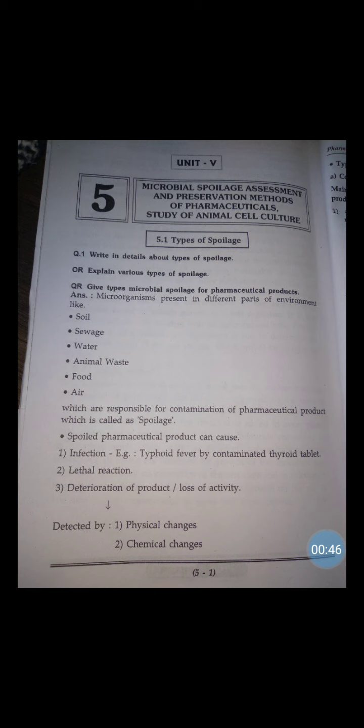Generally, microorganisms are present in different parts of the environment, for example soil, sewage, water, animal waste, food and air, and they are responsible for contamination of pharmaceutical products, which is called spoilage.